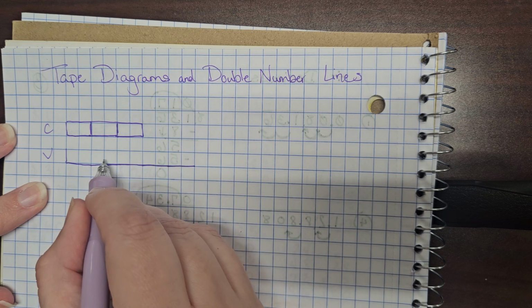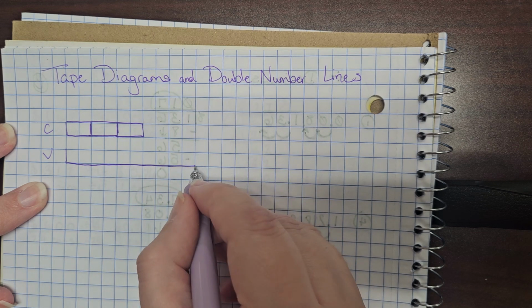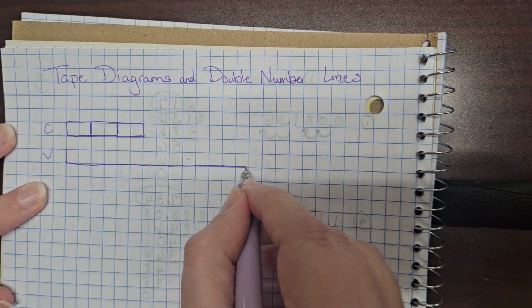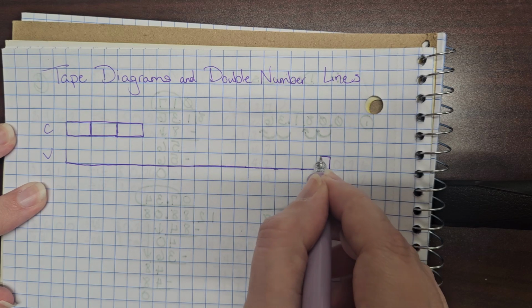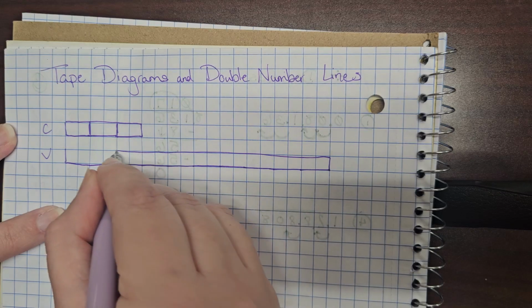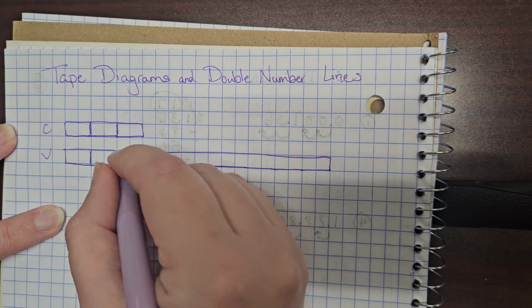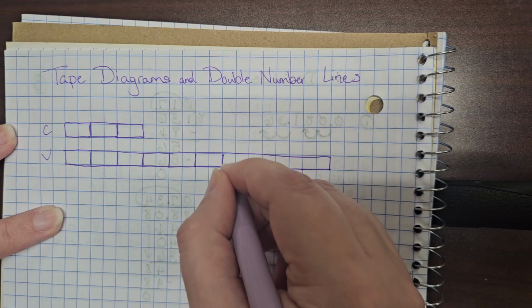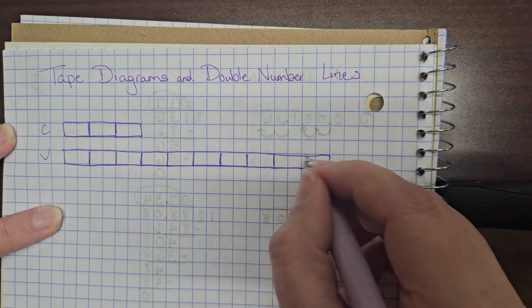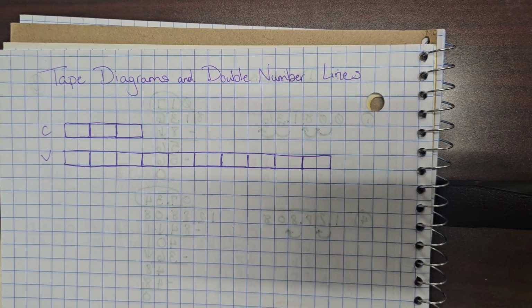Let's see. 5, 6, 7, 8, 9, 10. There we go, that'll work. 3, 4, 5, 6, 7, 8, 9, and 10.